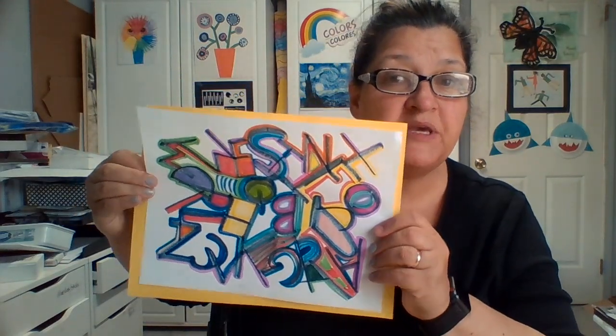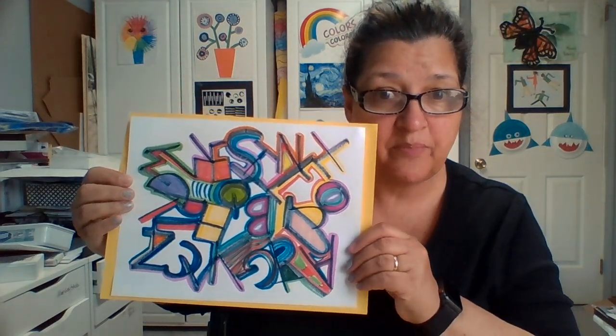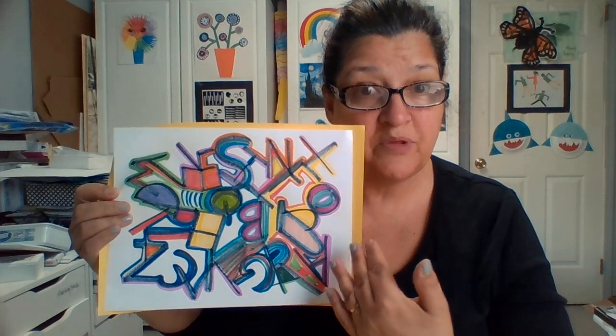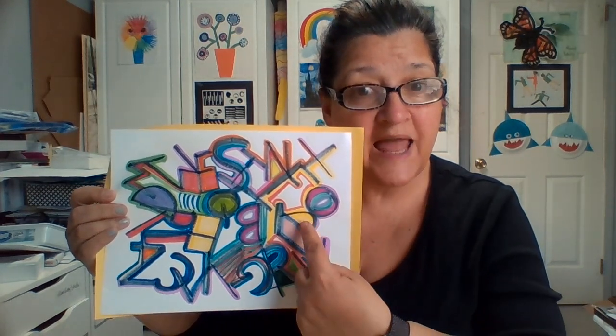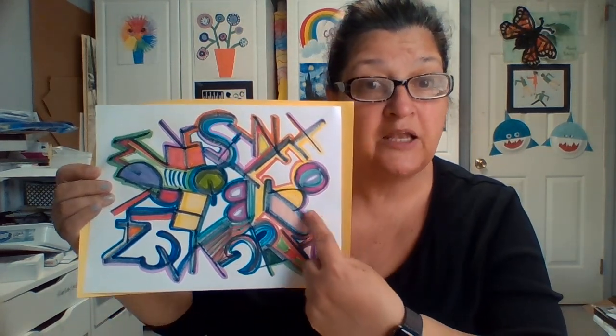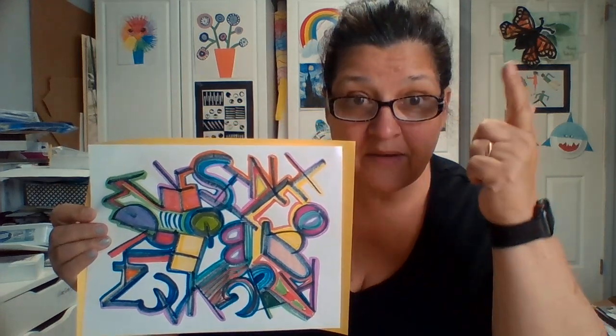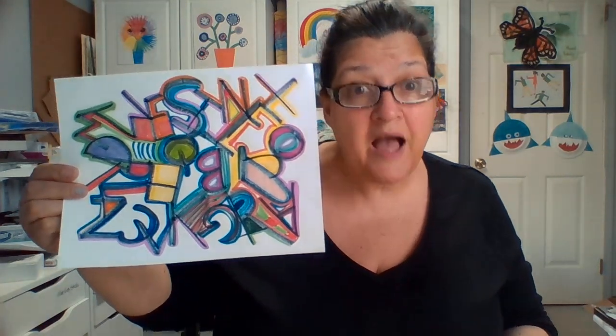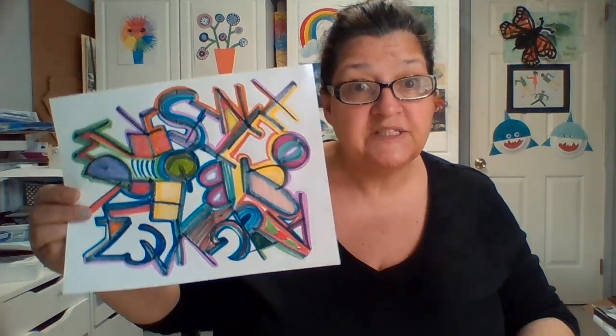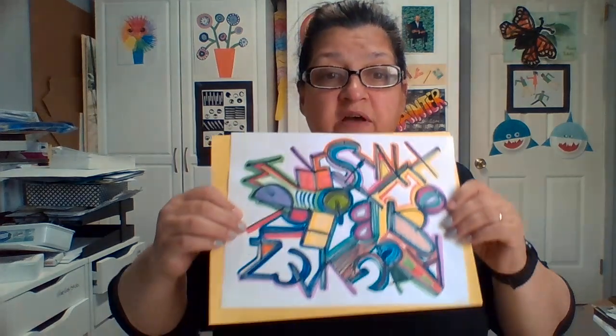When I'm done with it, I will mount it on a nice piece of colored construction paper, something that will complement my drawing. I like the way the yellow picks up on the yellow in my drawing. So keep that in mind when you're choosing a color to mount your drawing. Now I used copy machine paper because it's smaller than the construction paper, so I would suggest that you do the same.